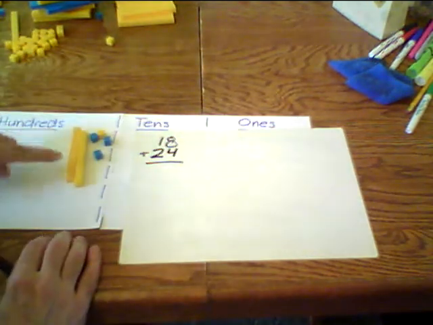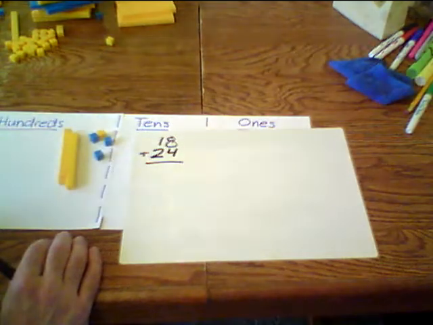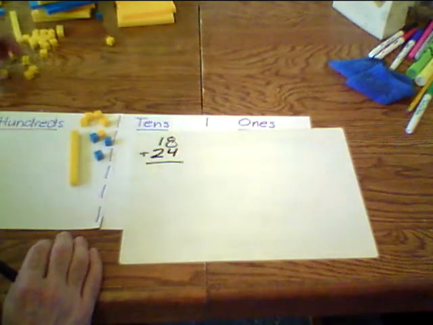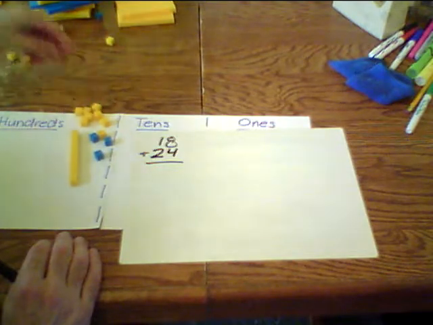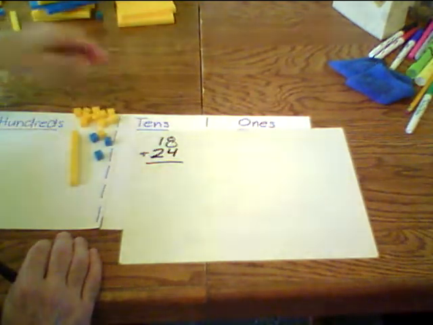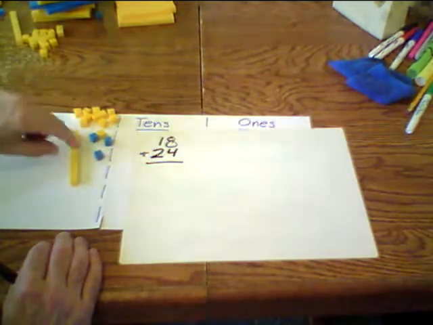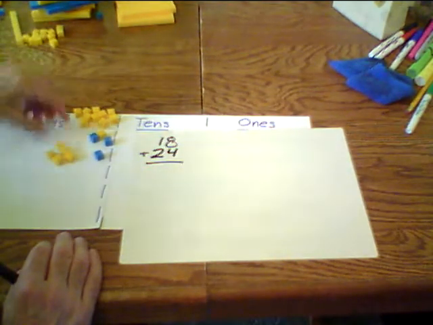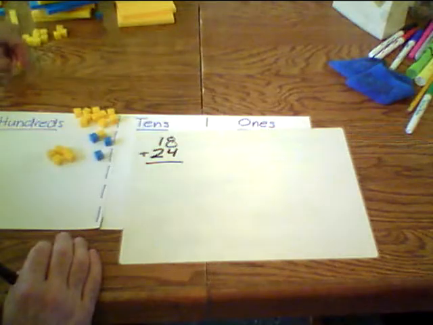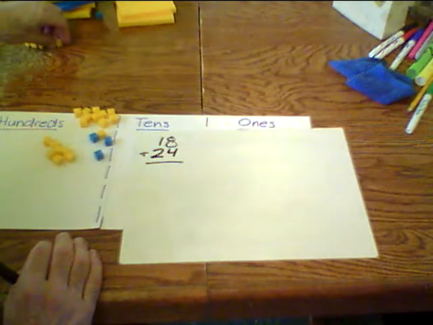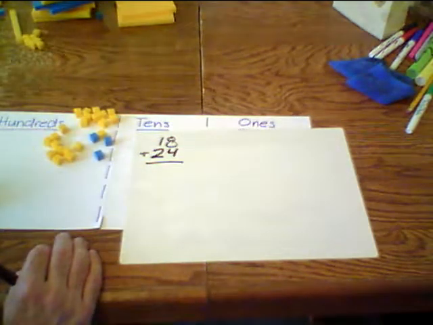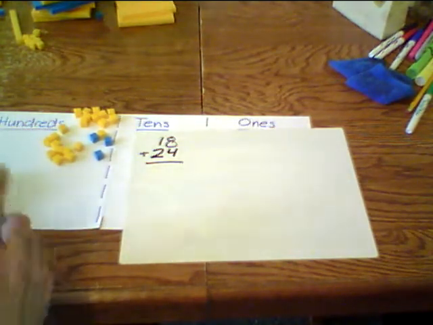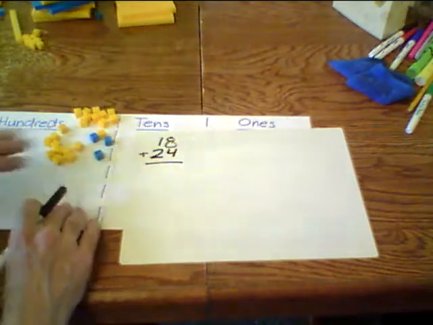Okay, so there's 24 there, 2 10s and 4 1s. You could also have 1 10 and 14 1s. And that's 24. And of course, just 24 1s. All right, so the idea of trades or regrouping, they should have that prior to this day's lesson.